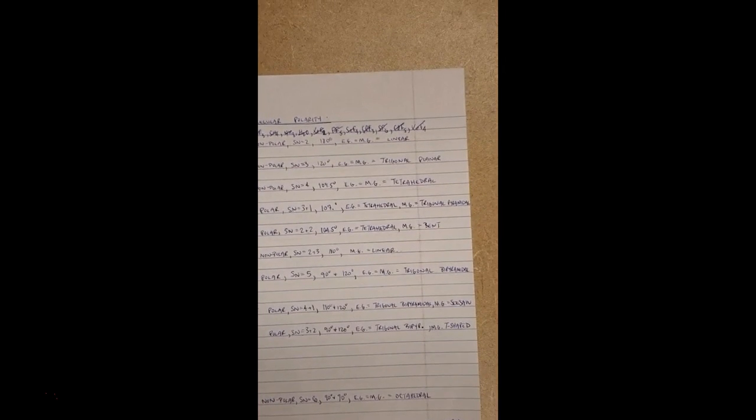Alright, and that is all of the molecular geometries that you will ever encounter. The molecular geometry is largely dependent on the steric number, the electron geometry is largely dependent on the steric number of the molecule. However, the molecular geometry will change regardless of the steric number when there's lone pairs.